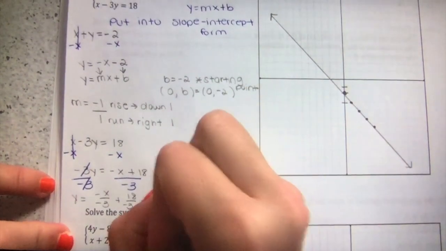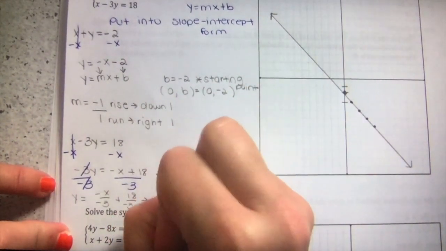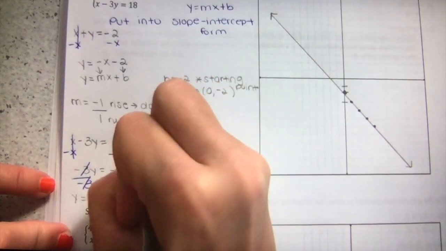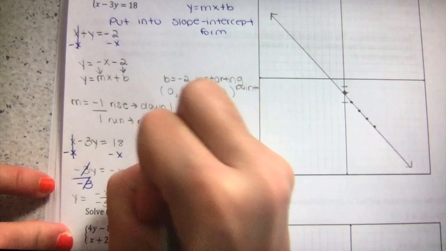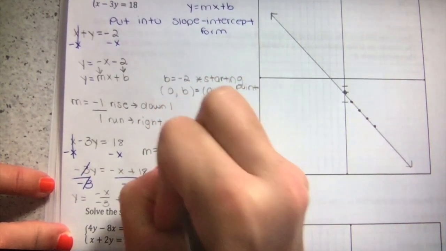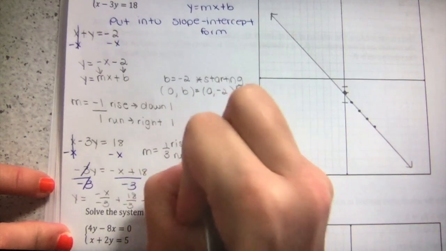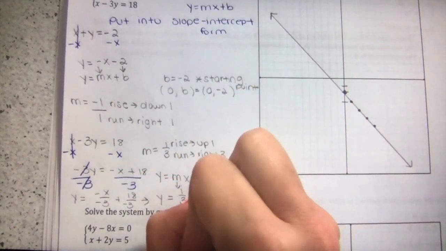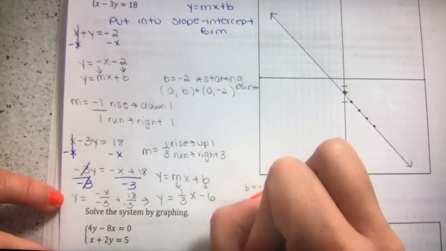So now that I have this in slope-intercept form, which is y equals mx plus b, we can see our slope is +1/3. So I'm going to rise or go up 1, and I'm going to run or go to the right 3. And our b value is -6.